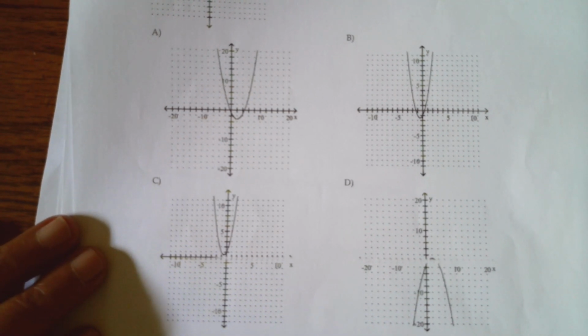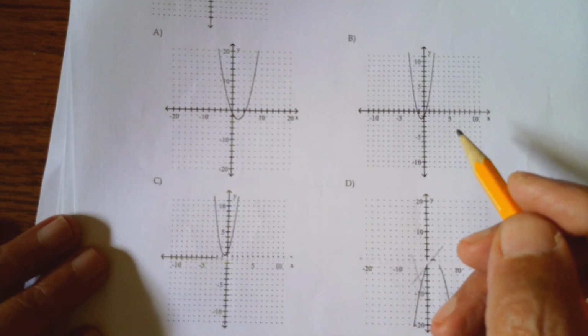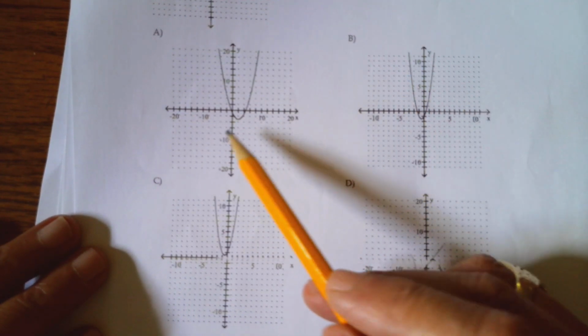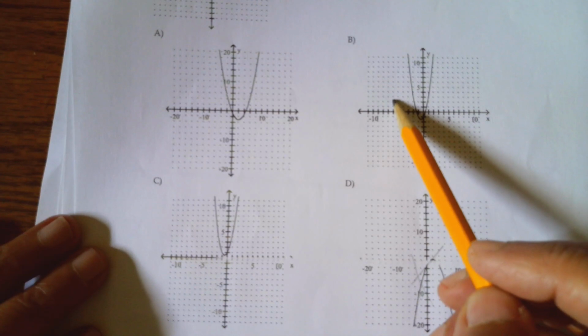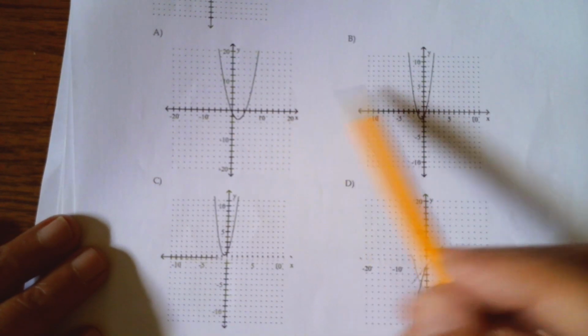Looking at this, well, I know it opens upward, so it can't be this guy. Problem is it's either going to be letter A or letter B, because it goes through, well, I take that back. I'll do it with a calculator, all right. I know it's not letter D. All right, so much for that.